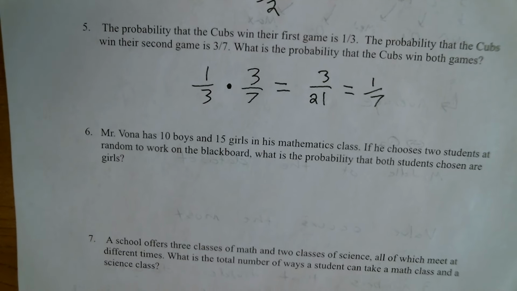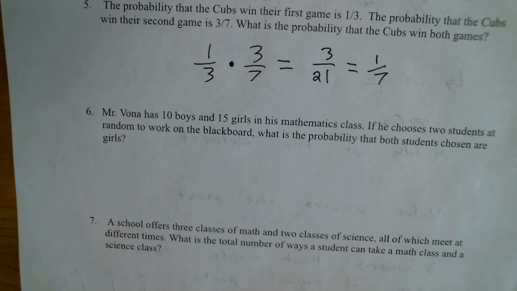All right, Mr. Vona has 10 boys and 15 girls in a mathematics class. If he chooses 2 students at random to work on the blackboard, what is the probability that both students chosen are girls? All right, so this is kind of similar to the last question, but there's just one extra wrinkle that we have to be on the lookout for.